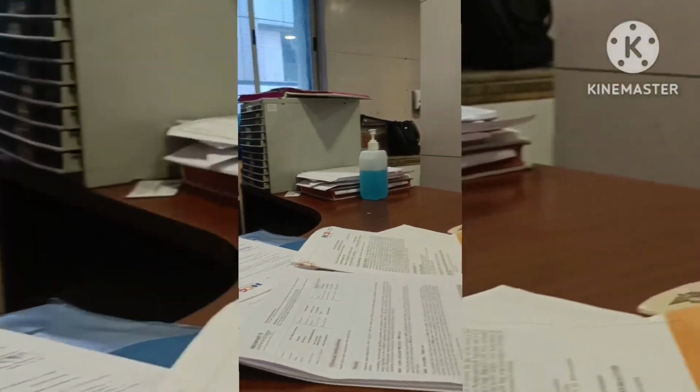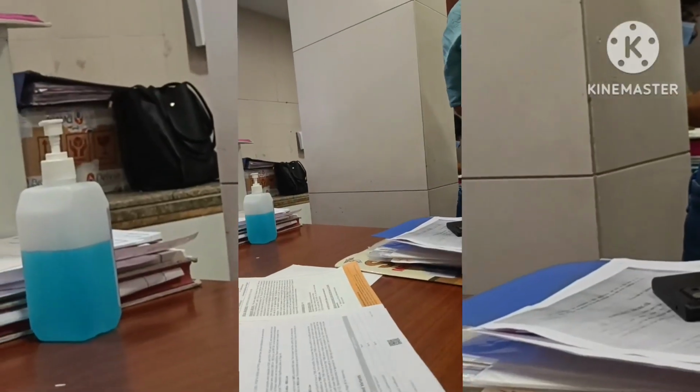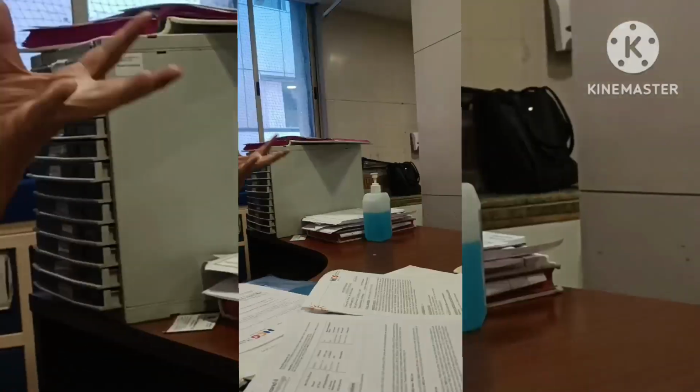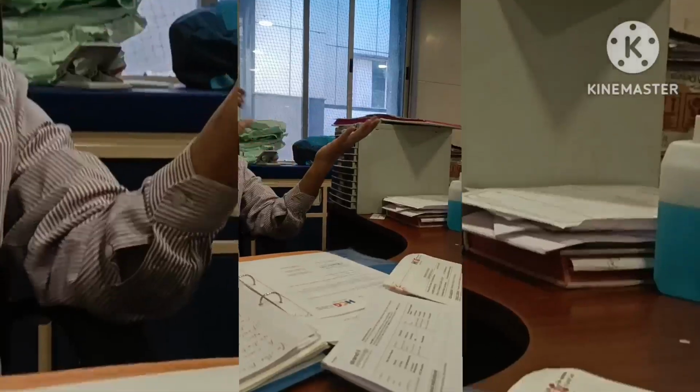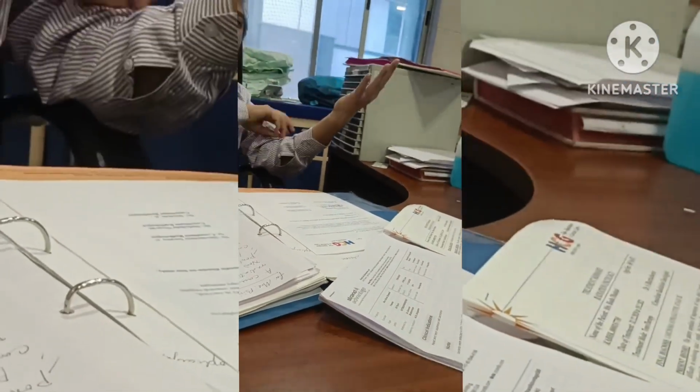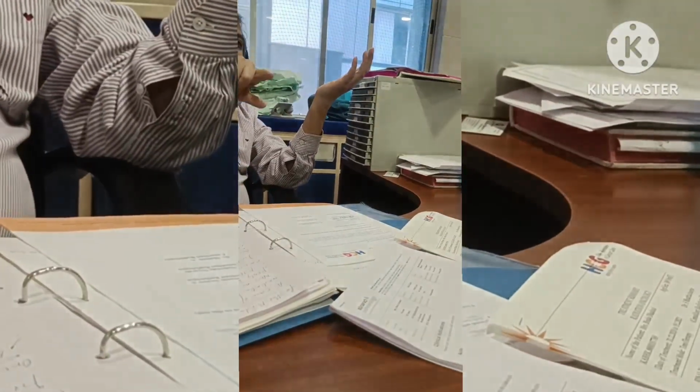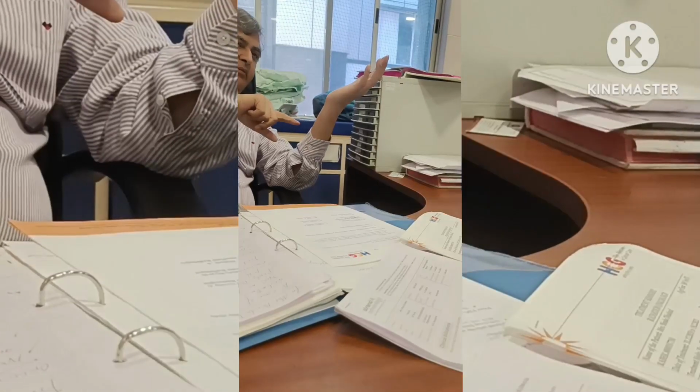And radiation is concentrated only where the tumor is. Actually, radiation is loco-regional. This means you are treating the tumor and you are treating adjoining areas where there is a risk of involvement by the tumor.